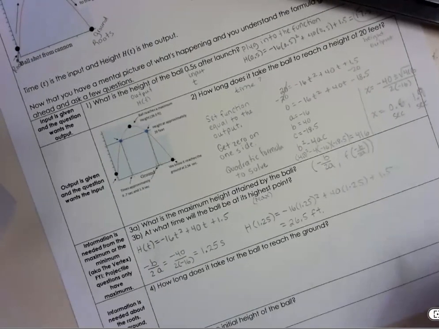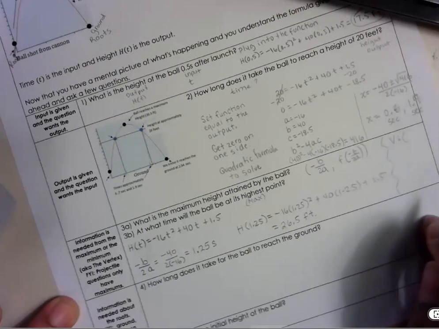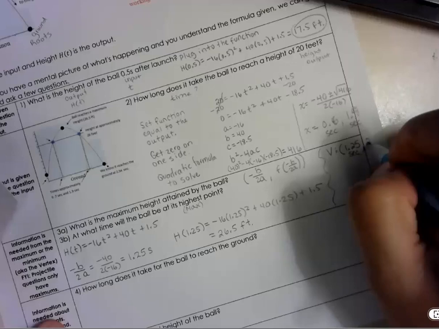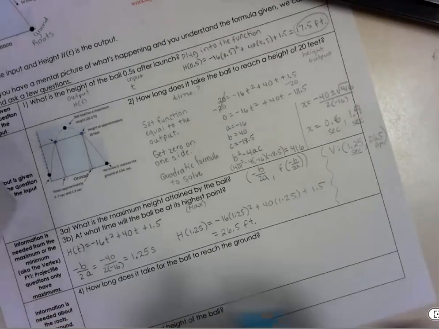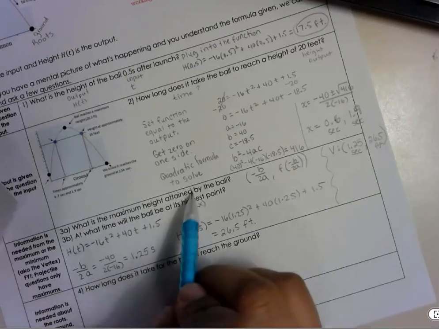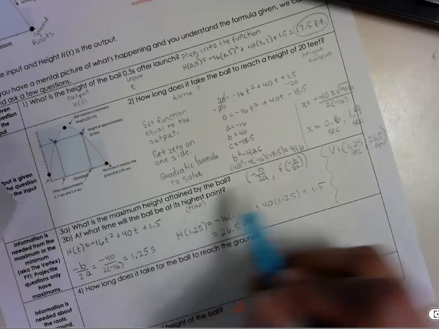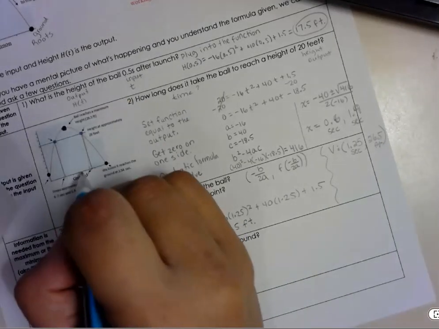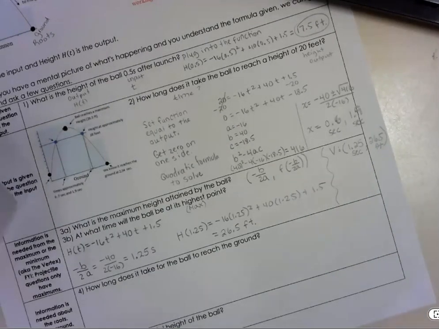You can double check. Please make sure that you're double checking. Alright, so the vertex is 1.25 seconds and 26.5 feet. So the answer to 3A, what is the maximum height attained by the ball? That's 26.5 feet. At what time would the ball be at its highest point? 1.25 seconds. And that corresponds to this point right here. At 1.25 seconds, the ball is at 26.5 feet.